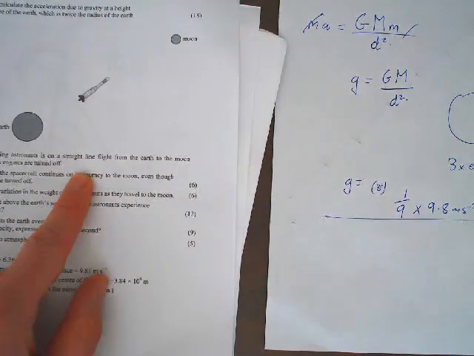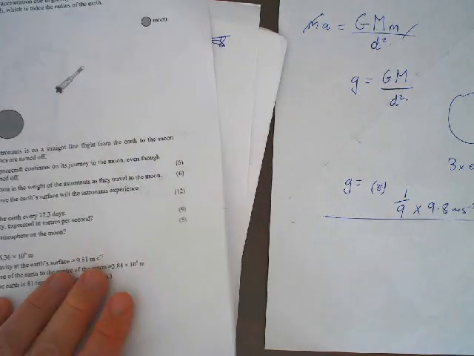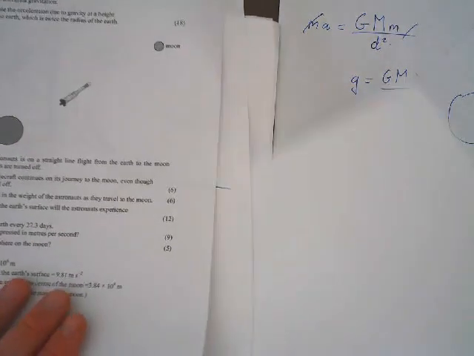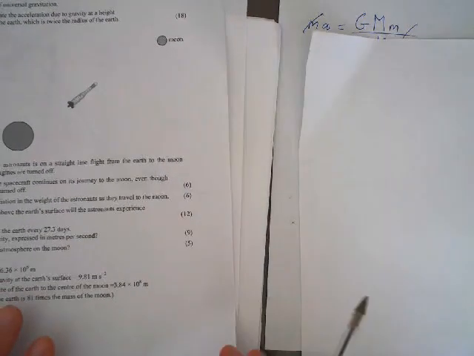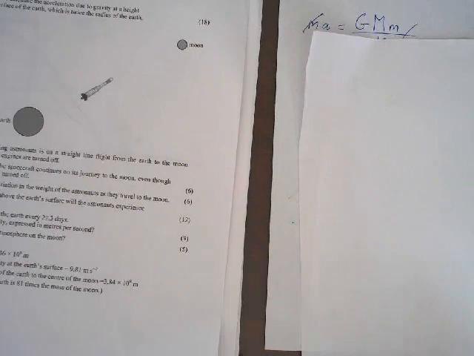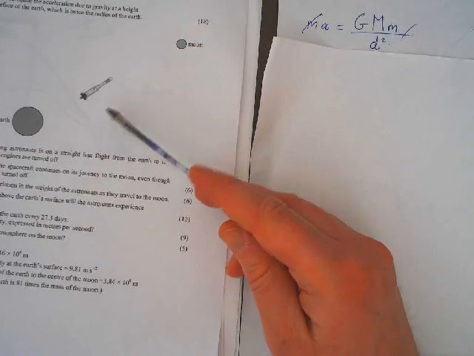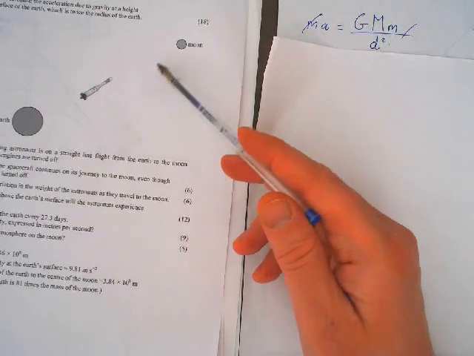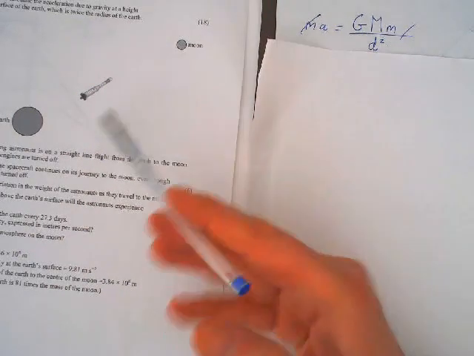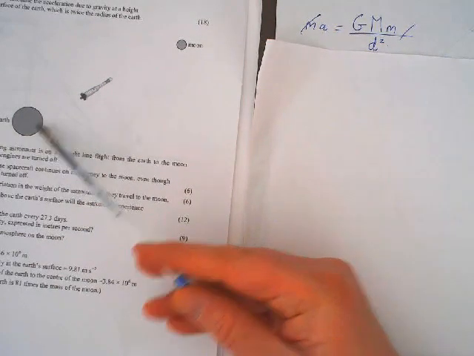Okay, they're definitely making this work a bit harder for the points here. A spacecraft carrying astronauts is on a straight line flight from the Earth to the Moon, and after a while its engines are turned off. Explain why the spacecraft continues on its journey to the Moon even though the engines are turned off.